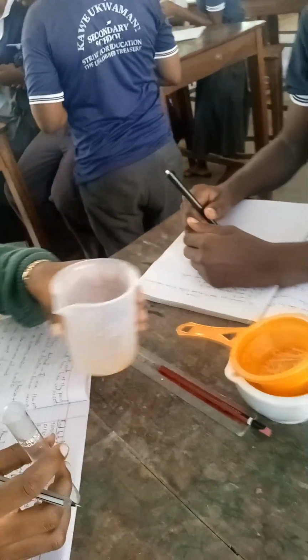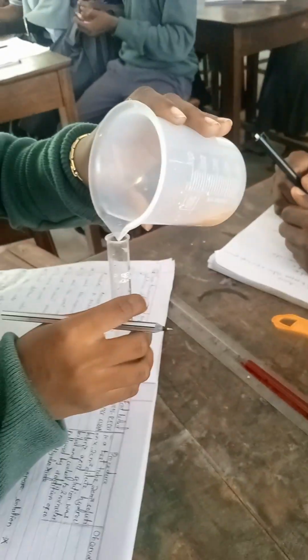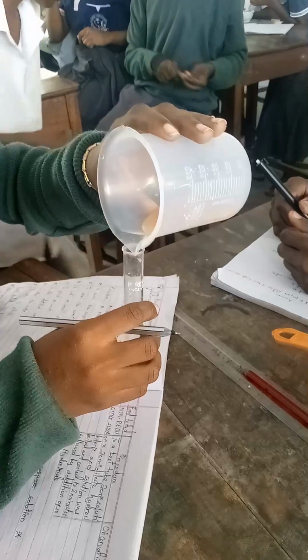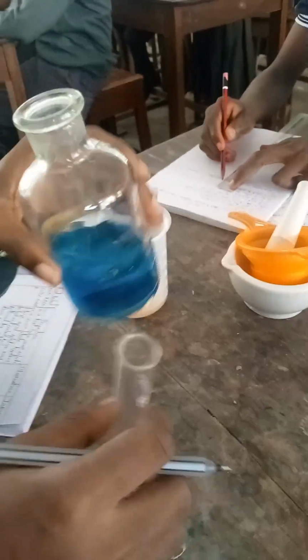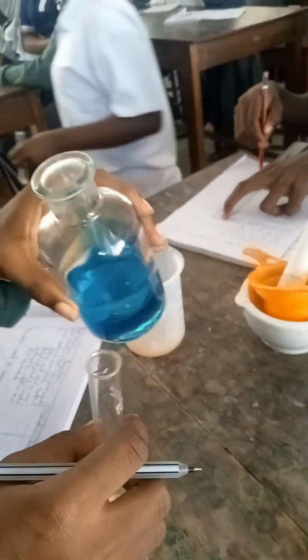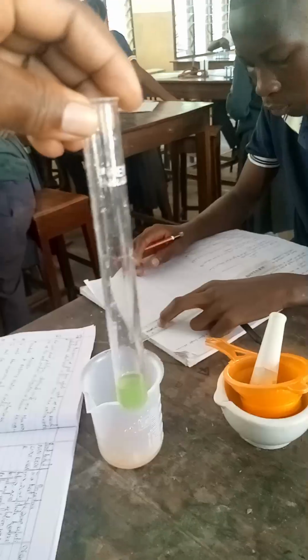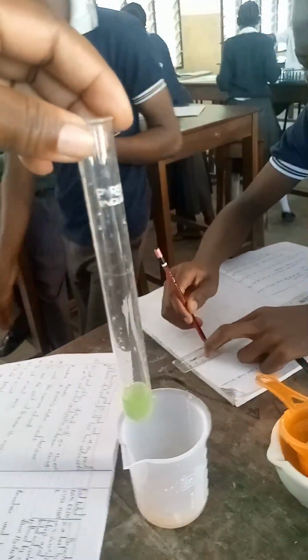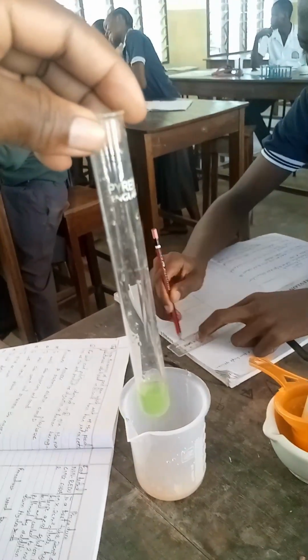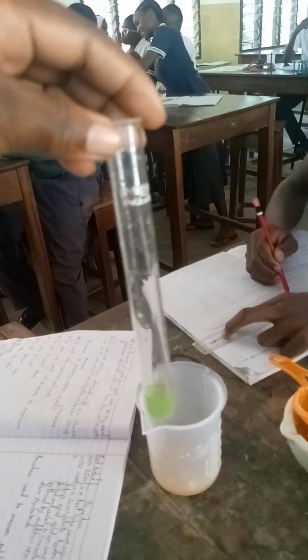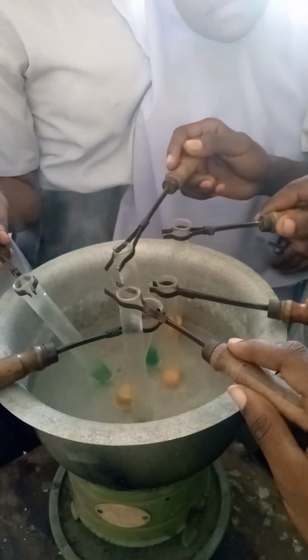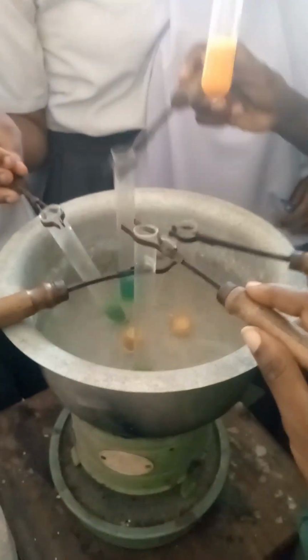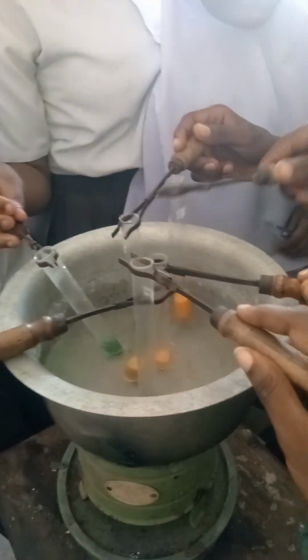After preparing the solution, now we are going to test reducing sugar. Put the sample into the test tube. Because we are testing reducing sugar, we are going to add Benedict solution. This is our sample. Now we are going to heat it to test with Benedict solution. After adding Benedict solution, we are going to heat it in a water bath.